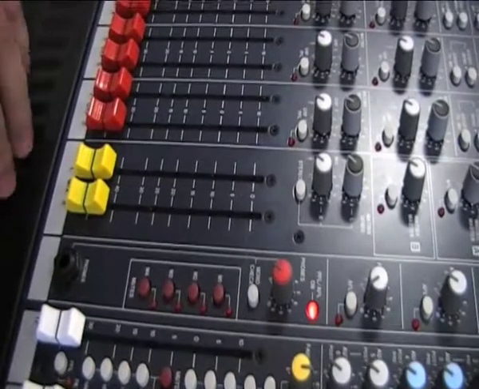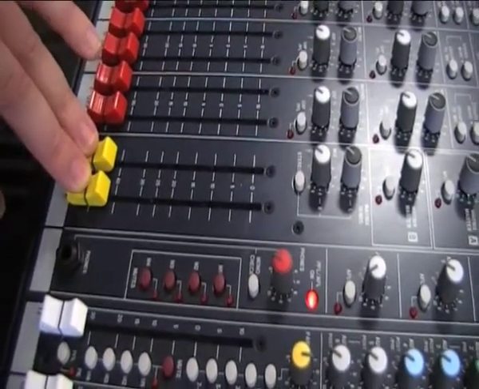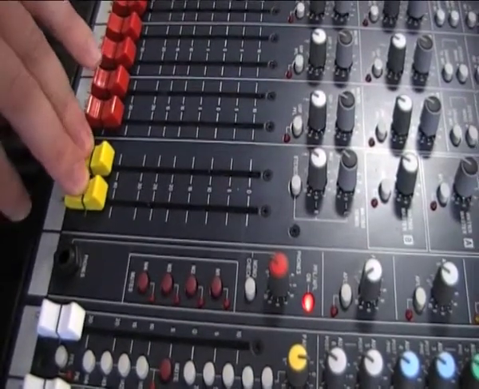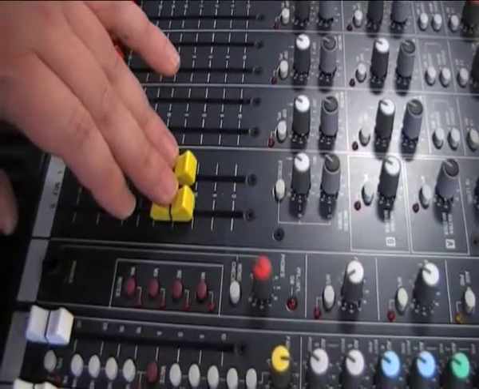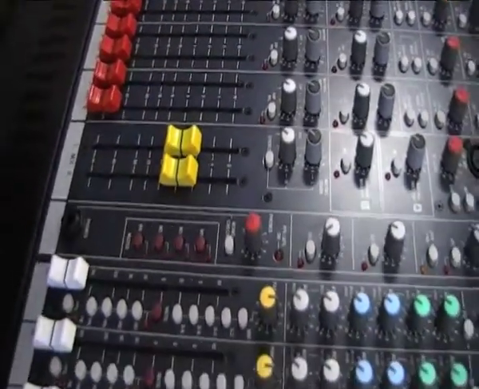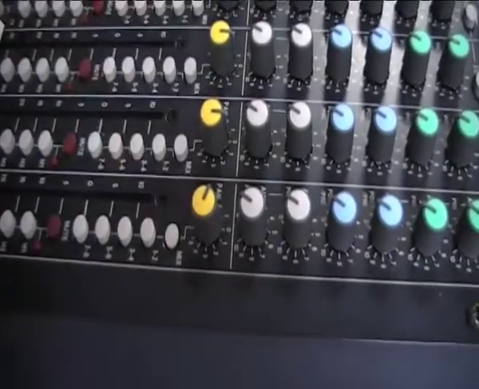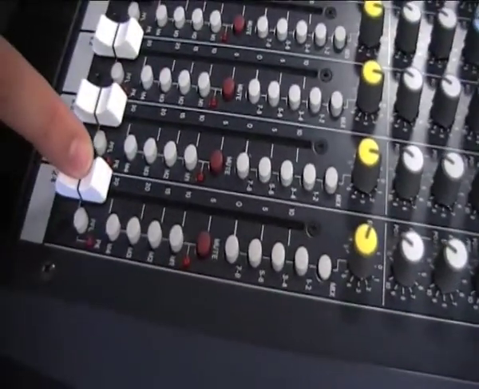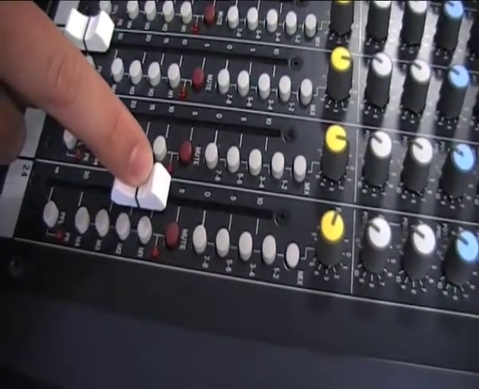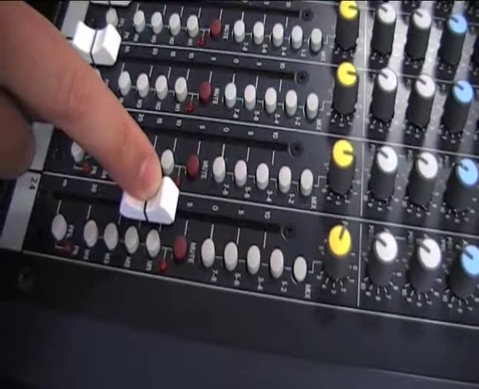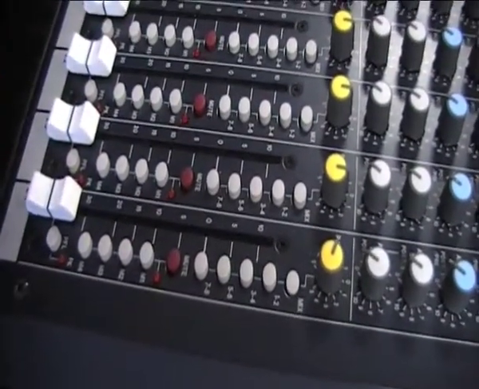I'm going to turn my master faders up so that I can hear the vocal. Following this, I'm going to route the reverb return into the mix and turn the channel fader up. Test, test. 1, 2, 3, 4.